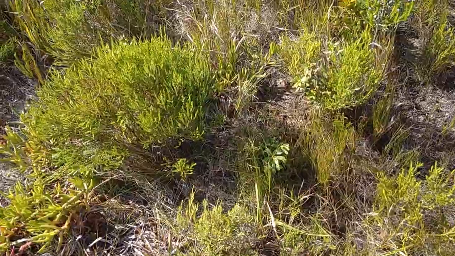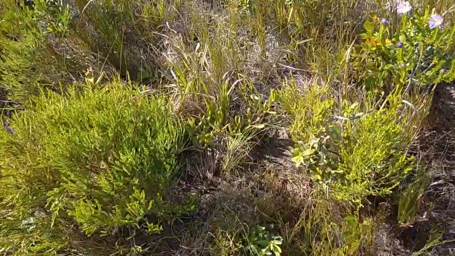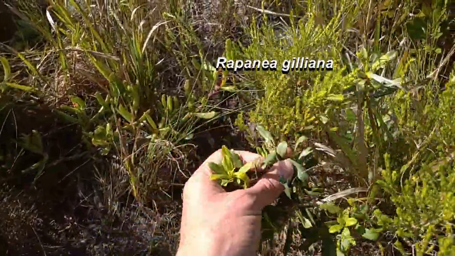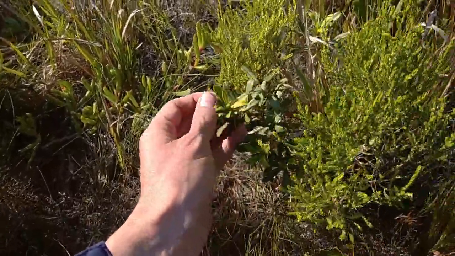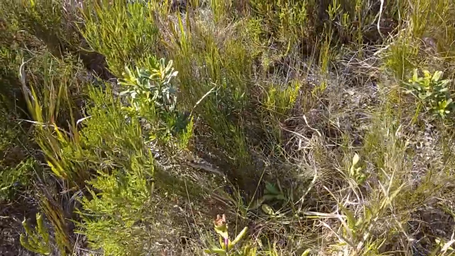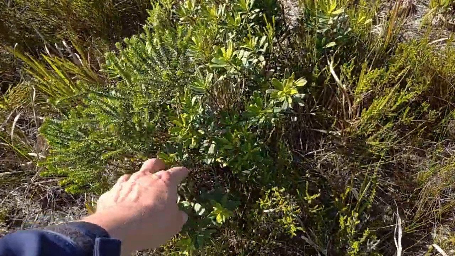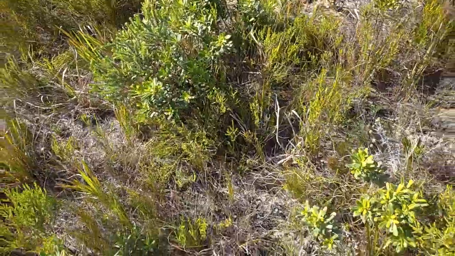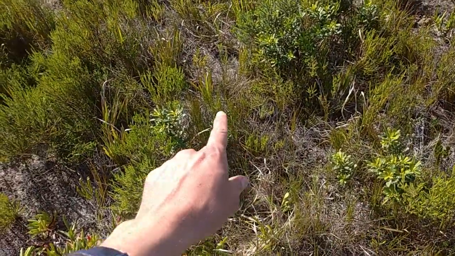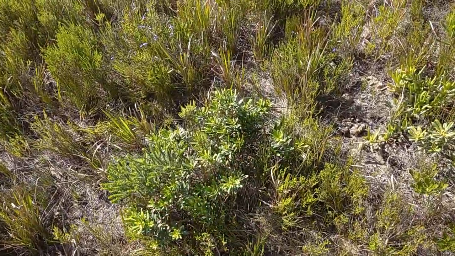So what's interesting about the parts of these dune landscapes that have got fynbos on them is that there are thicket lineages that have broken in. And so here's an example, it's Rapanea gilliana. Now this species never grows very tall. It only grows to about 1 meter in height as a maximum. And so here's another one, and there's another one over here. But what's very interesting is that we've dug these up, and what you usually find is that they're connected underground, and it's an extensive underground root system that just carries on growing.